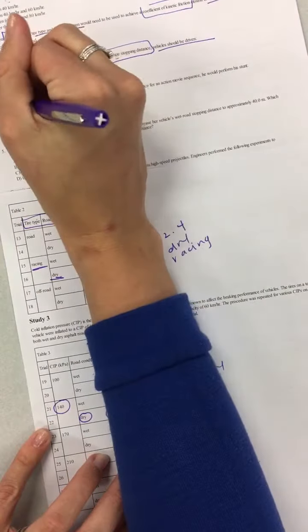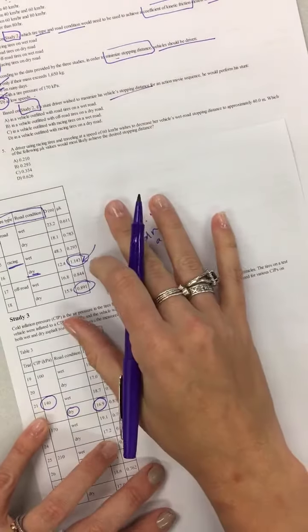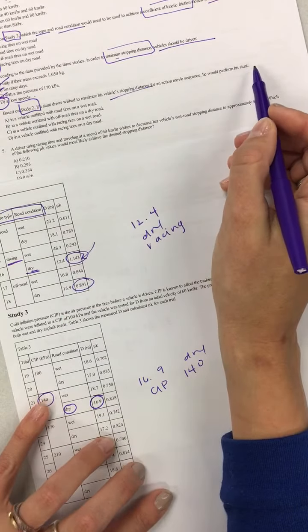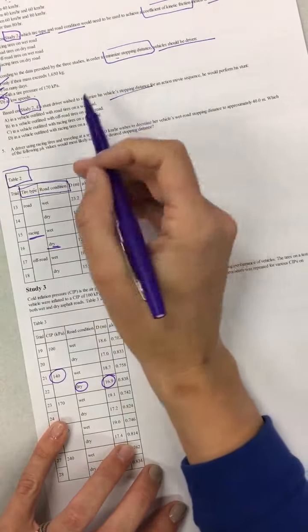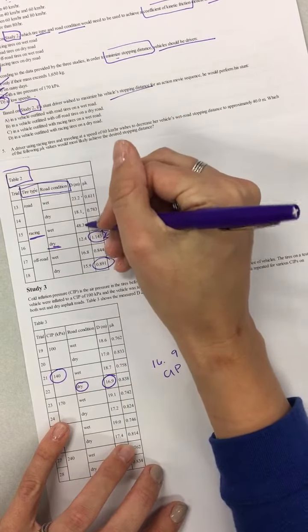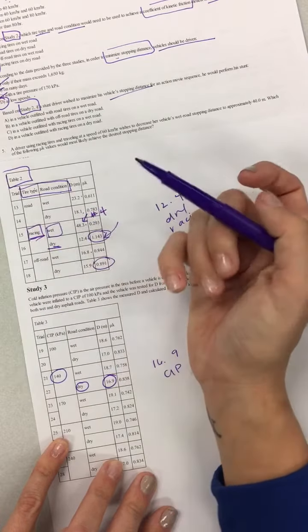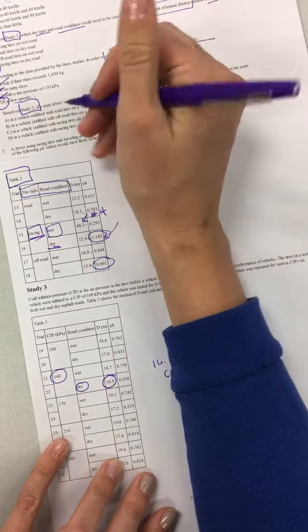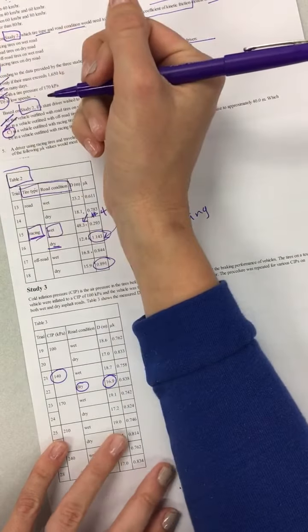Number 4, based on study 2, if a stunt driver wished to maximize his vehicle's stopping distance, so maximize, he would perform his stunt... I'm only going to look at table 2 because it's study 2. So study 2, maximize the stopping distance. Which one of these numbers is the highest? The highest stopping distance for question number 4 is at 48.3, and what are the conditions? He has racing tires on a wet road. So racing tires, so I can cross off A and B, and then a wet road. The answer to number 4 is C.